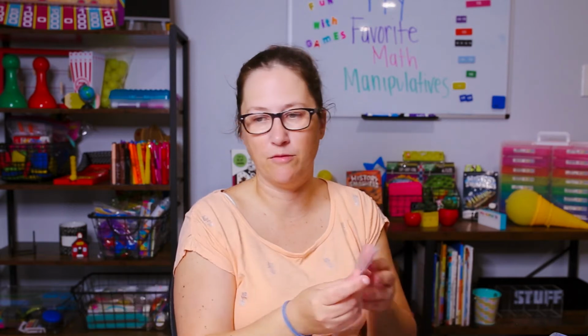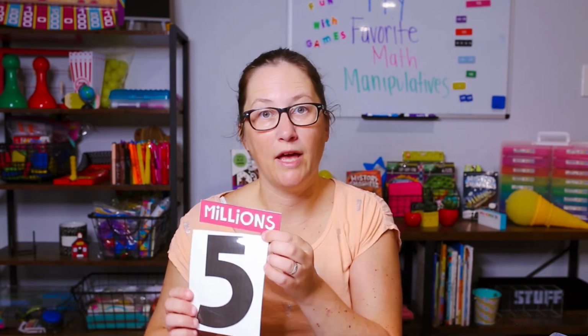And when you build the numbers, then you can talk about the different place values. You can say with the five in the millions place, then you know that it represents 5 million, and you can show patterns between place values.